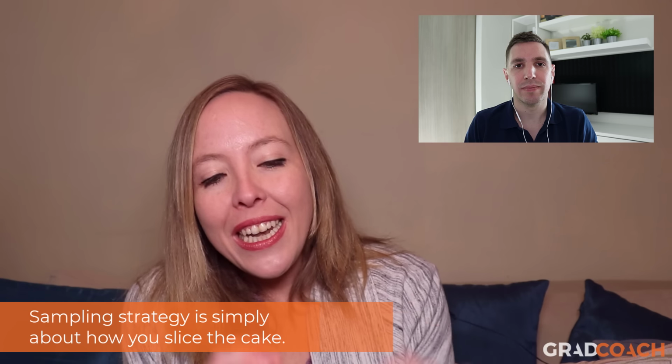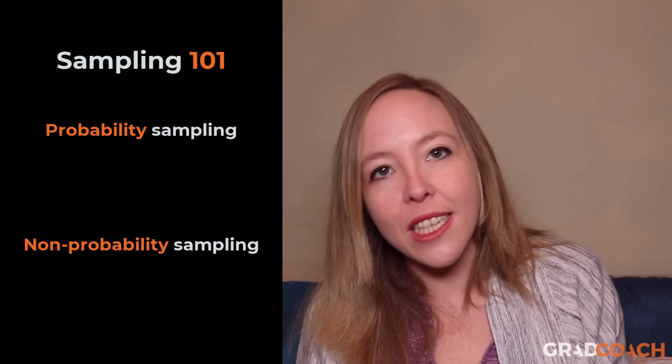Or at least you need to be explicit about where that proportion comes from, so where that sample comes from. And that is why the sampling section of a methodology is very important. What you tend to get are two broad kinds of sampling methods. Right. You get probability sampling and non-probability sampling.